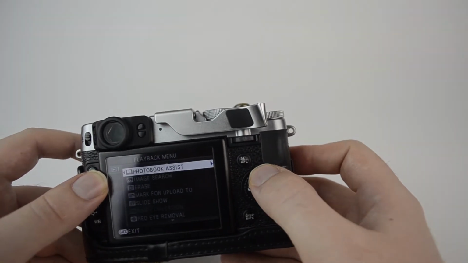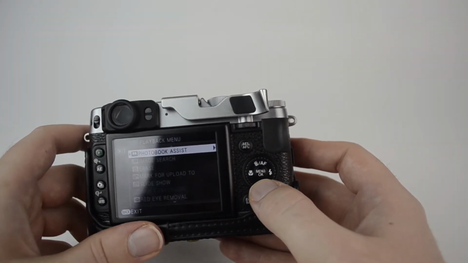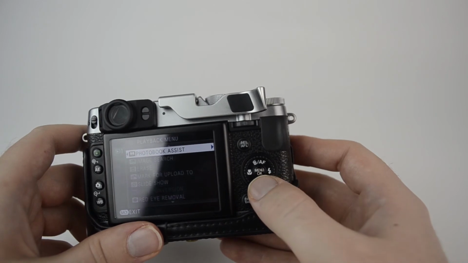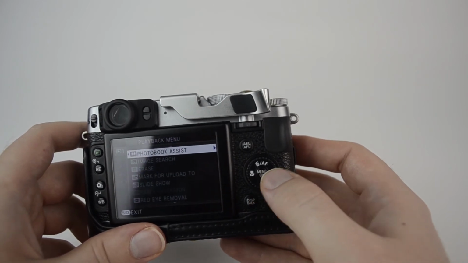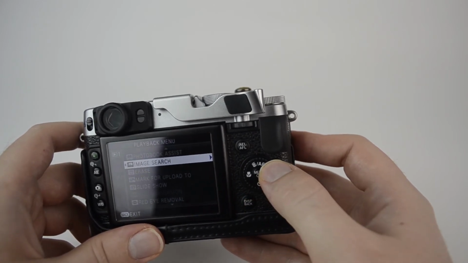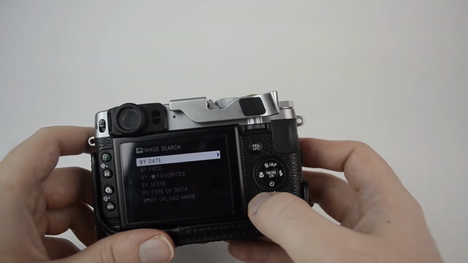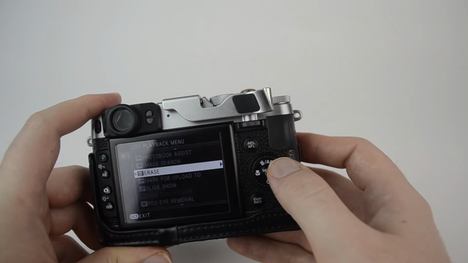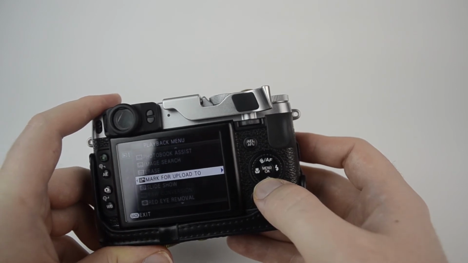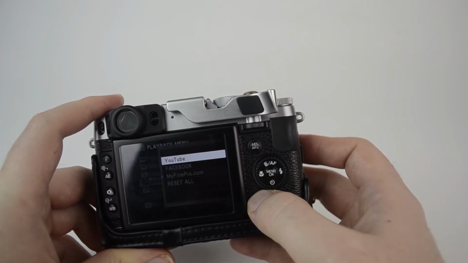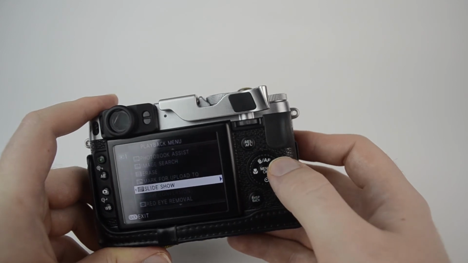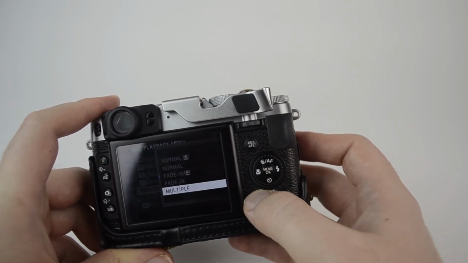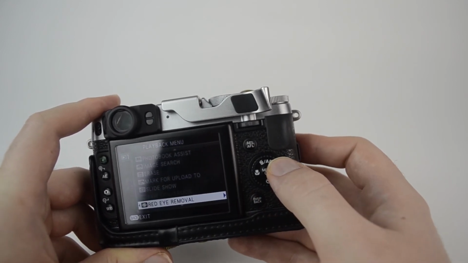But in the playback options, you have Photo Book Assist, which is where you basically make a kind of photo book or slideshow inside the camera. Image search, so you can search the images in your camera by different parameters. Erasing different things, marking for upload for different things. I mean, there's a lot of really nice things you can do in here. A slideshow, red eye removal.